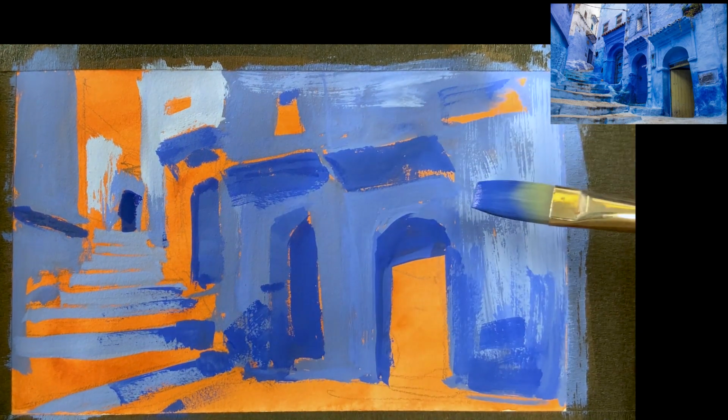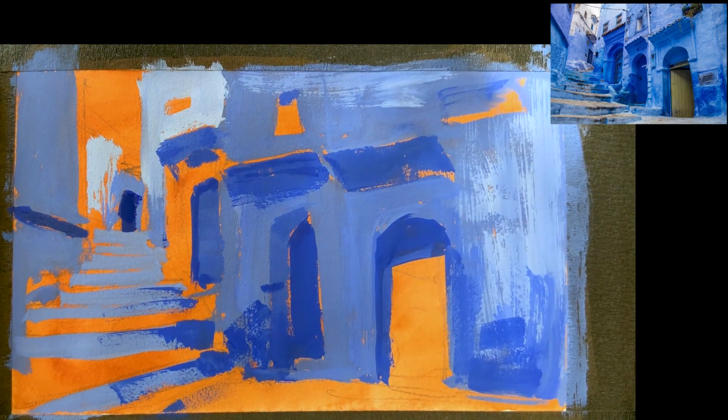There's that doorway back there. I want to have that be extra dark so that the viewer looks up there, kind of increase that value contrast at that point.